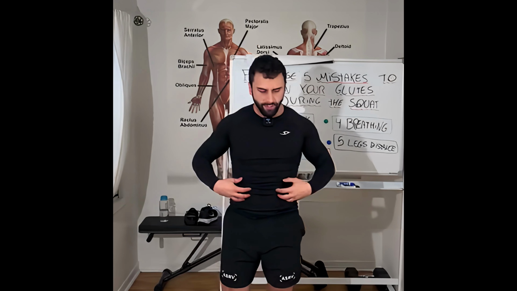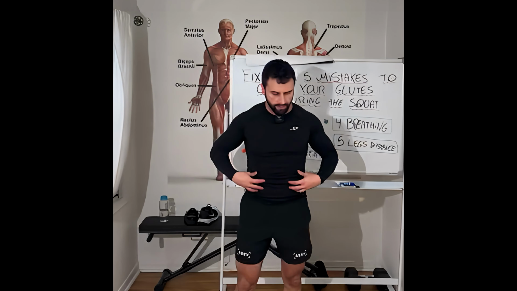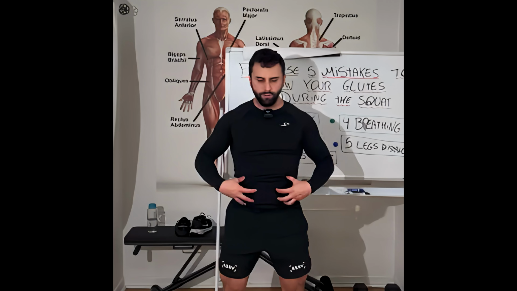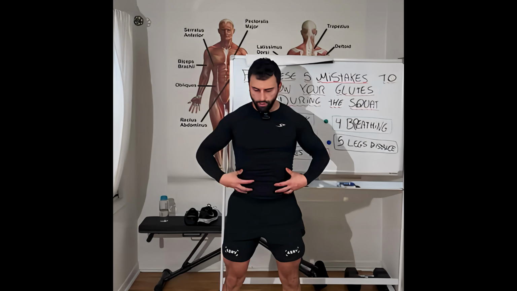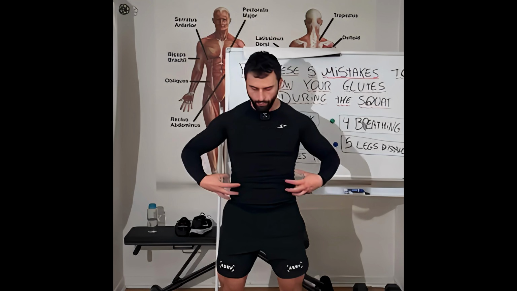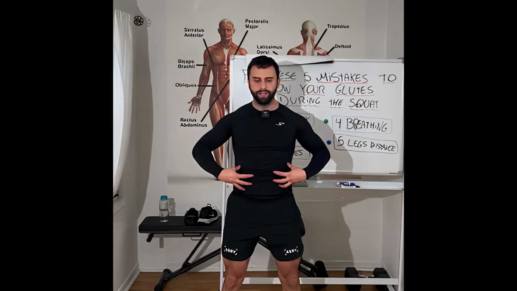I want you guys to do this. Put your hands here, fingers here on your belly. When you breathe in to squat, you need to expand your abs laterally. This part over here has to expand laterally, has to grow, okay? So inhale by expanding here.